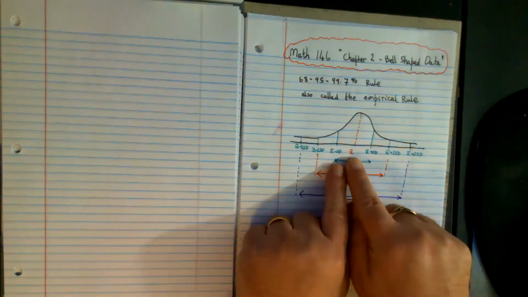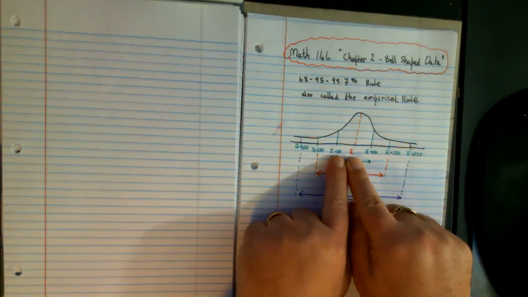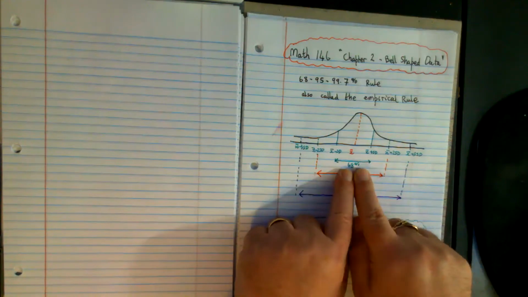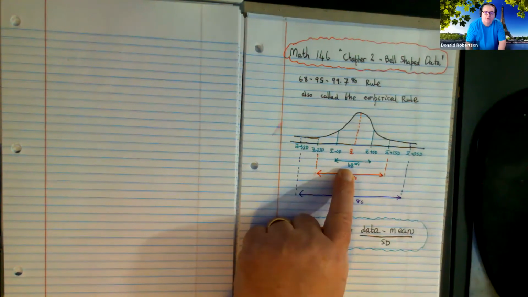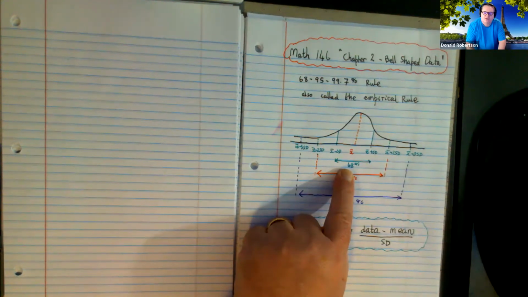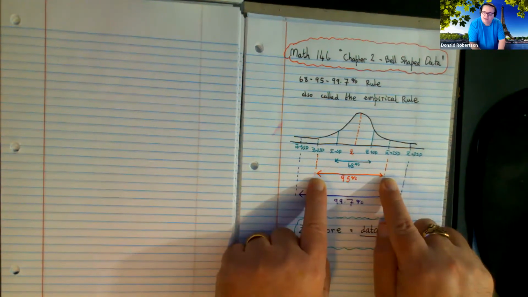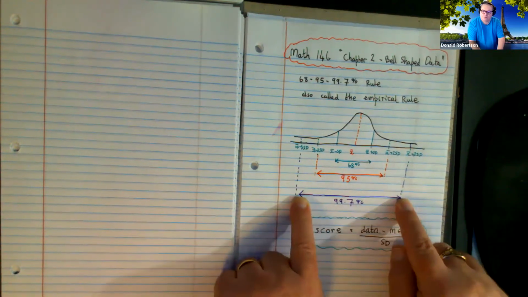So if you take the mean, which I'm calling X bar, and you go one standard deviation either side of it, we've discovered that about 68% of all the data is in that range. And if you move out to 2 standard deviations, it's 95% of all the data is in that range. And finally, if you move out to 3 standard deviations either side of the mean, that's 99.7%.